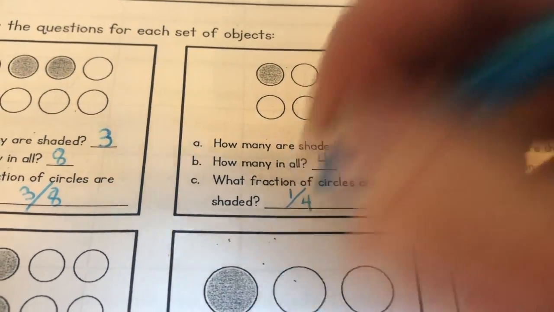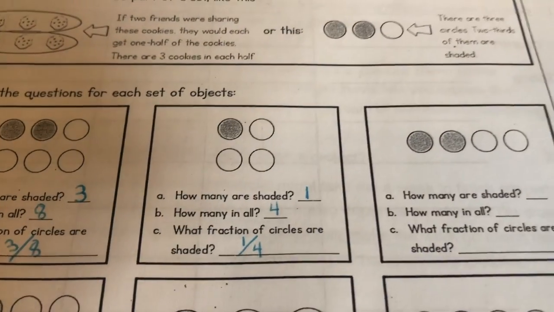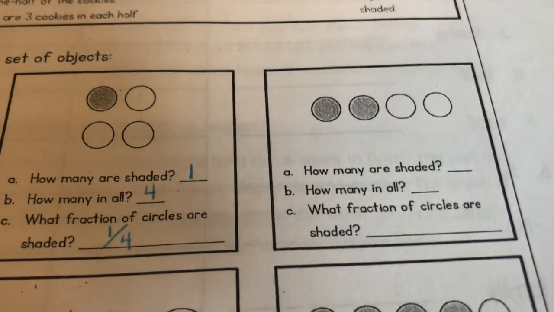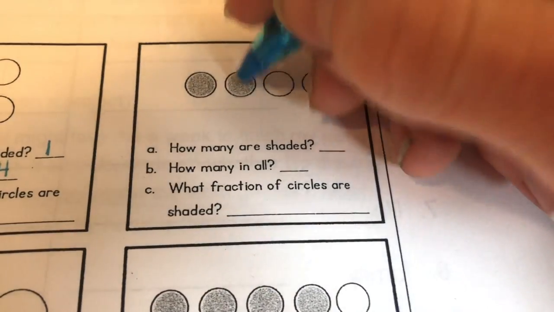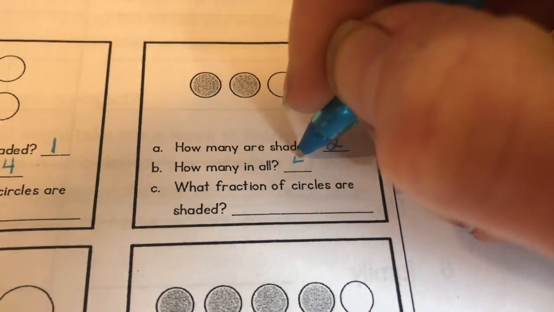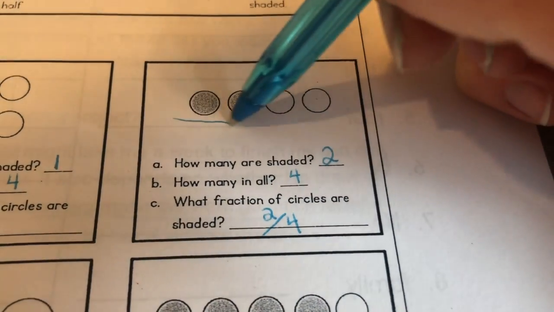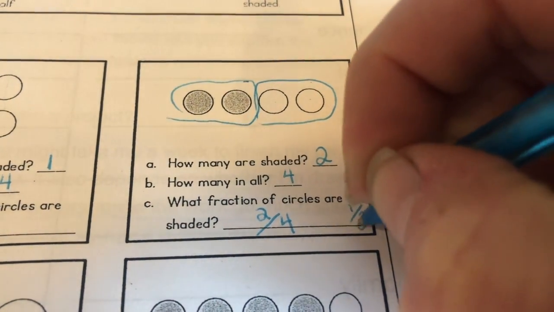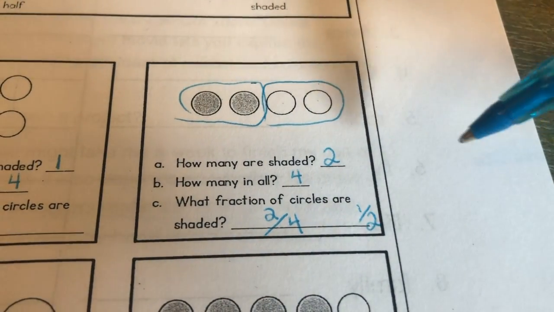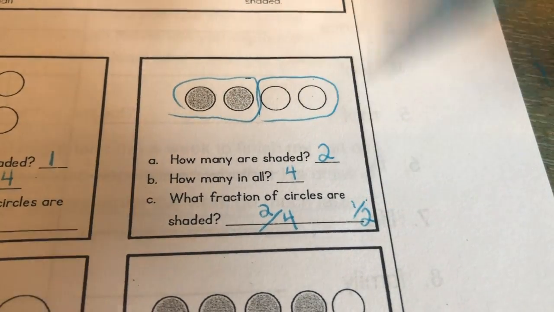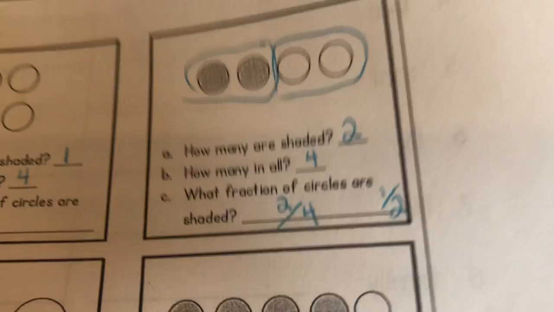1/4. Remember how I said yesterday that one quarter and one fourth are the same thing, just different words for the same thing. Okay, so now how many are shaded? We have 2 shaded. How many altogether? 1, 2, 3, 4. How many of them are shaded? 2 out of 4. Now, you may also notice that it is a half, right? You could also write that as a half because those 2/4 and 1/2 mean the same thing. All right, they're just different ways to write the same thing.